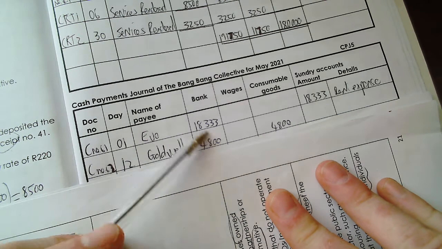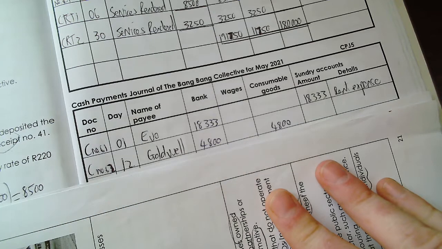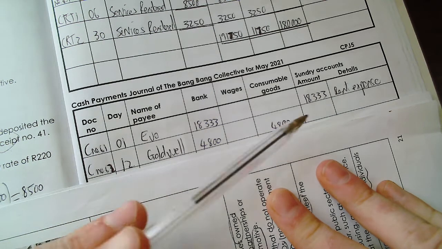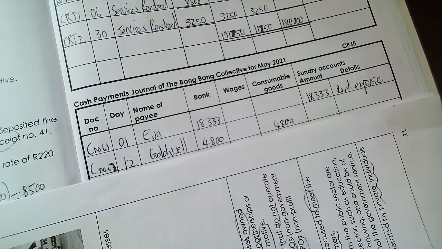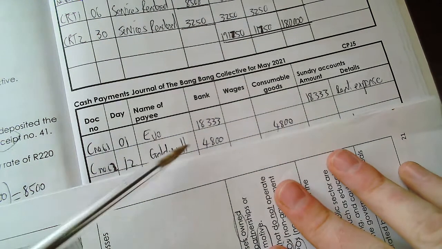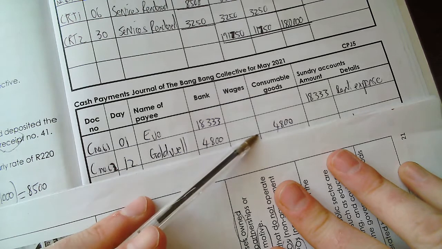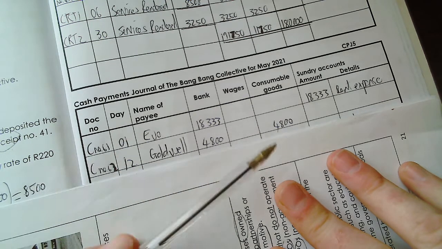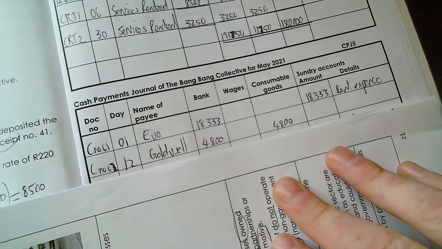Now, bank is an asset, and consumable goods and wages and rent expense are all expenses, which is owner's equity, and it makes the money of the business less. That's just for next year when we're doing some extra things on taking these transactions to a different place, which is the general ledger. In any case, just remember those rules for then.